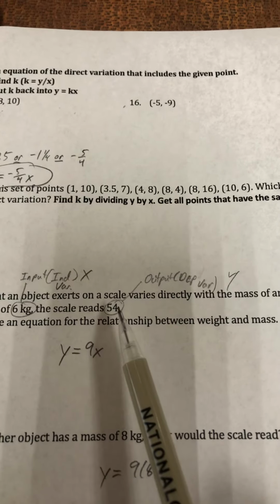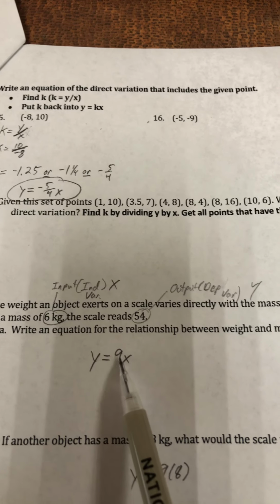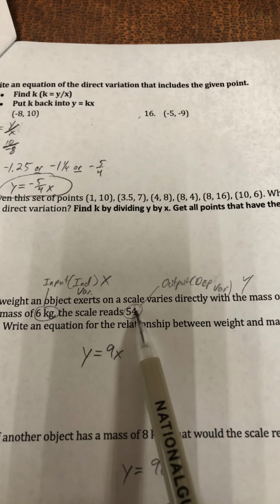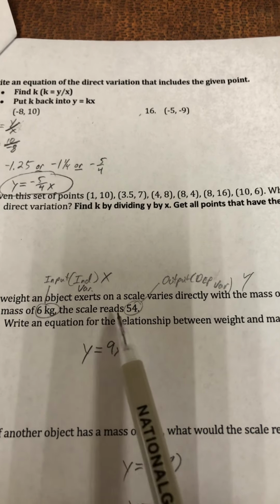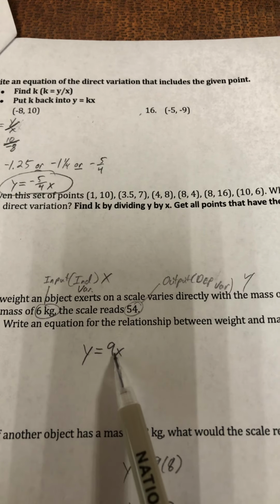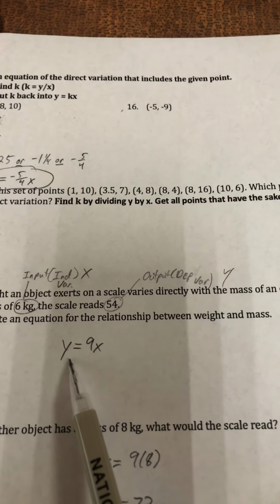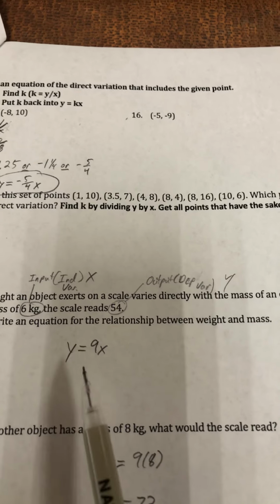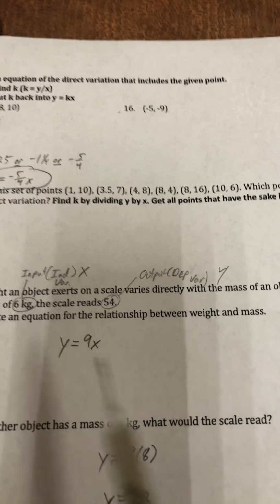So write an equation. Remember, to get that constant, I'm going to take that y divided by x. So 54 divided by 6 gives me 9. That's my k value. So my equation for the relationship between weight and mass is y equals 9x.